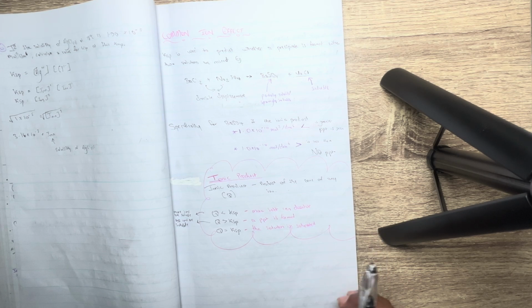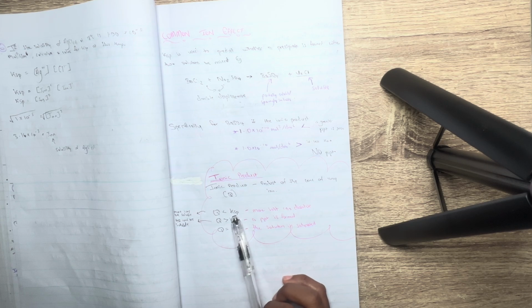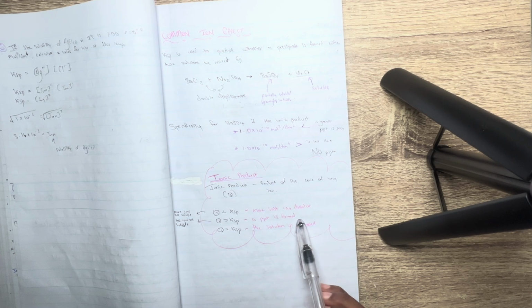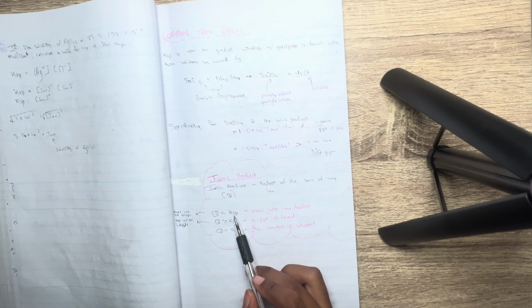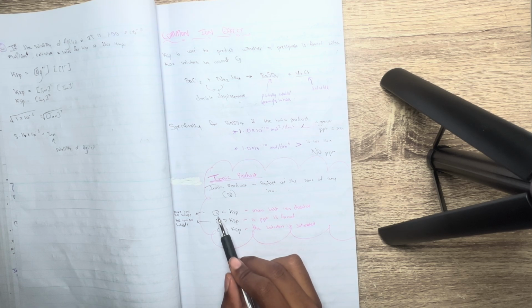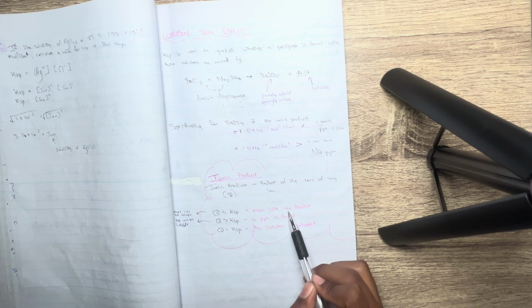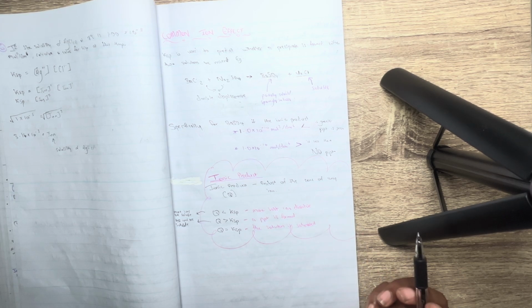Now in this case, Q is for ionic product. If Q is less than KSP, more salt can be dissolved. Remember that KSP deals with the solubility of our salt. If the solubility product is greater than Q, therefore more salt can be dissolved. More ions are soluble and we won't see a precipitate.